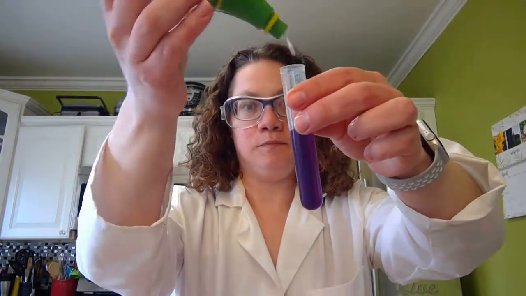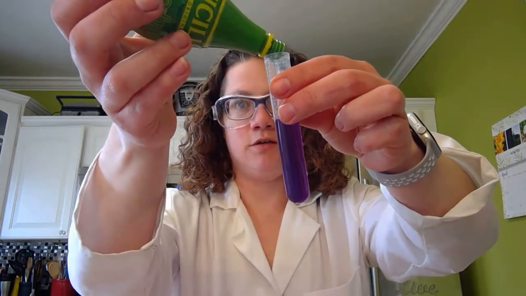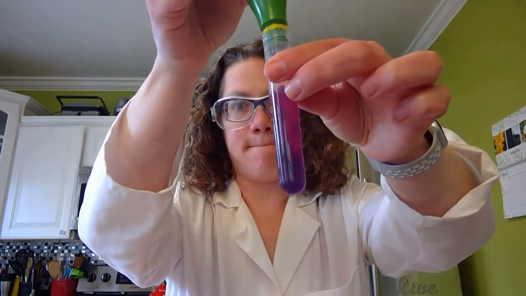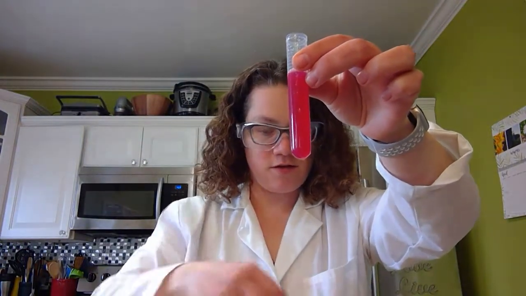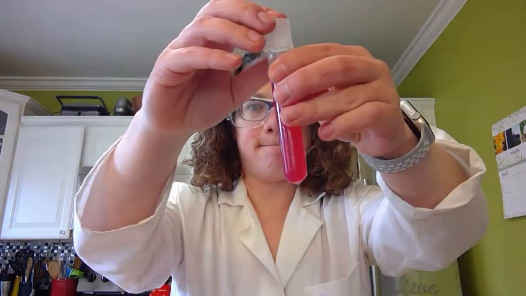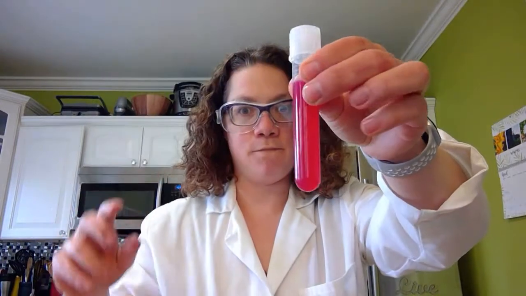So I'm going to take my next test tube here, and I'm going to take my lime juice. I'm just going to squirt some lime juice right from the bottle into my test tube. Oopsie, I'm missing. Okay, ready? Ooh, I love this one. You guys can see why I like this unit, right?